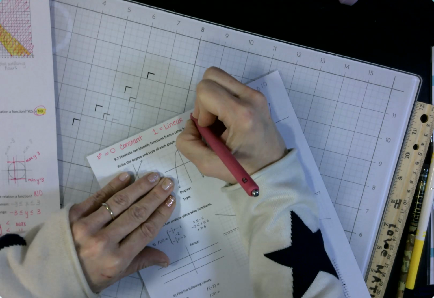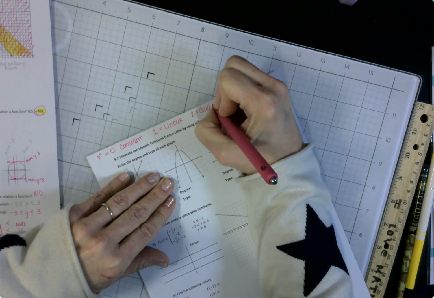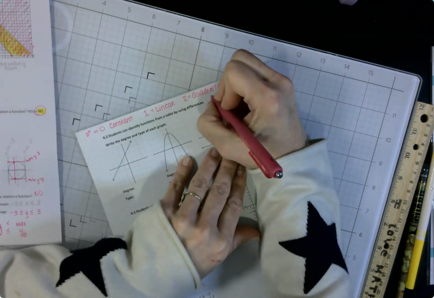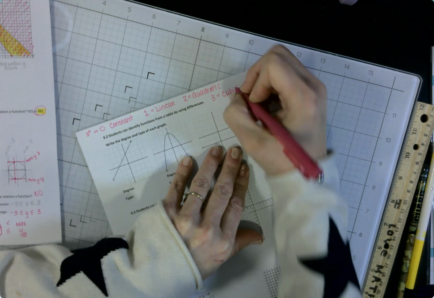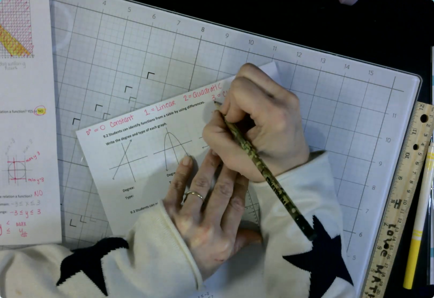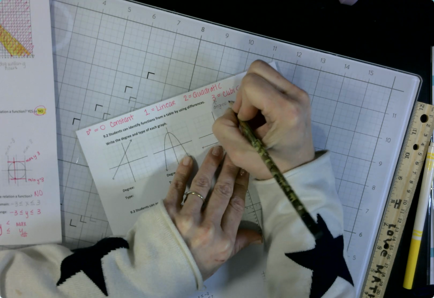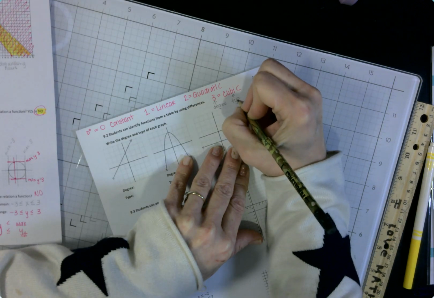When your degree is 2, that is quadratic. And when your degree is a 3, that is called cubic. So the number is the degree, and the word that goes with it is the type.